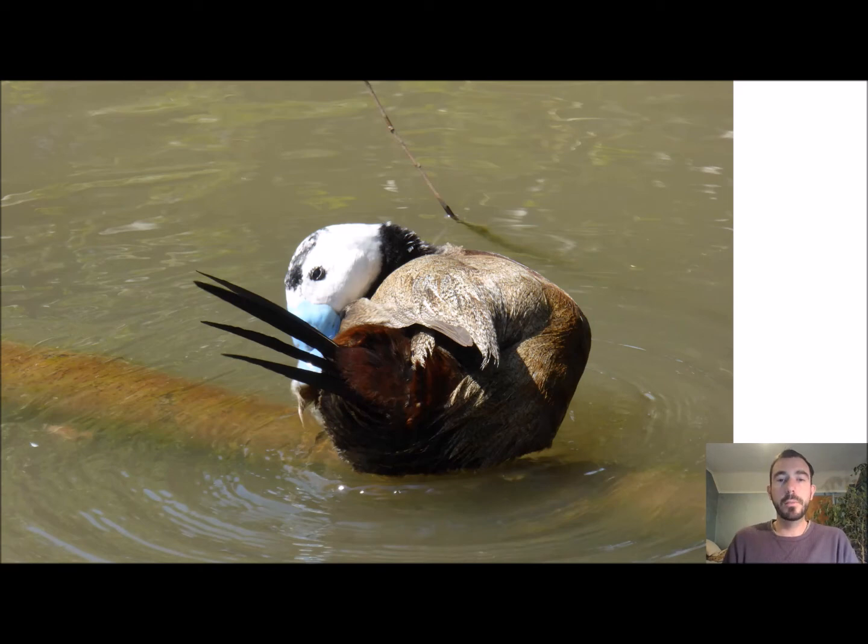And here we've got probably one of the most aquatic species of wildfowl. This is a white-headed duck. It's a member of a group of birds called stiff-tails, and you can see the stiff tail feathers that the bird is preening in this photograph. Incredibly aquatic, stiff-tails have their legs right at the end of their body. They are hopeless on land.